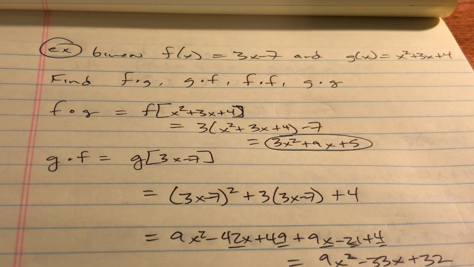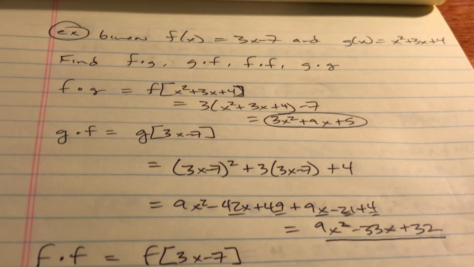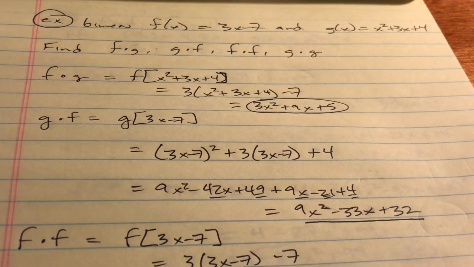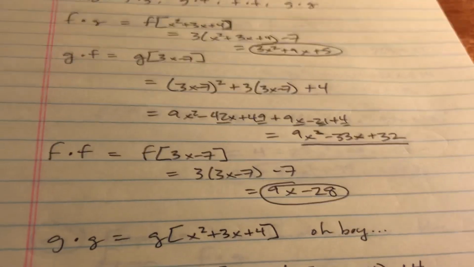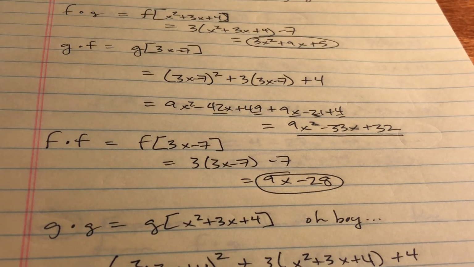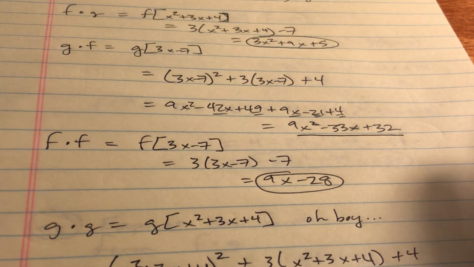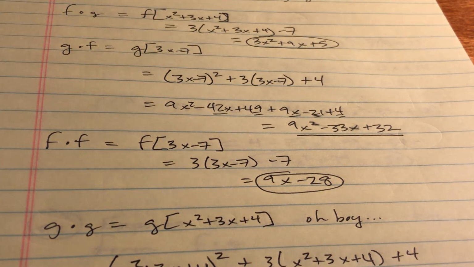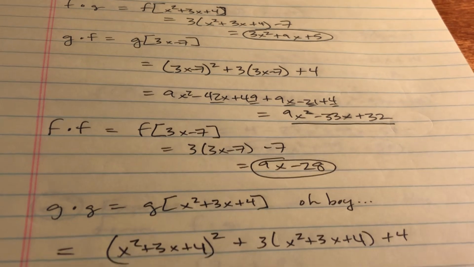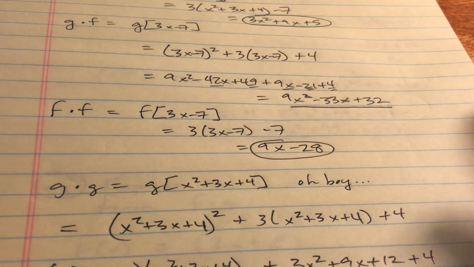All right, just a little foiling, a little distribution there. Then we have f of f of x, and that's not too bad. F of 3x minus 7. Again, check my arithmetic here. I both got to make notes for 3 videos, and then I get to make them. Hashtag blessed. And then g of g, oh boy, g of x squared plus 3x plus 4.